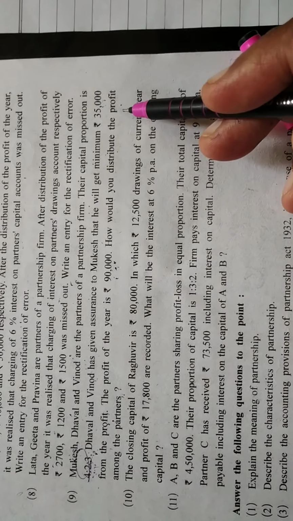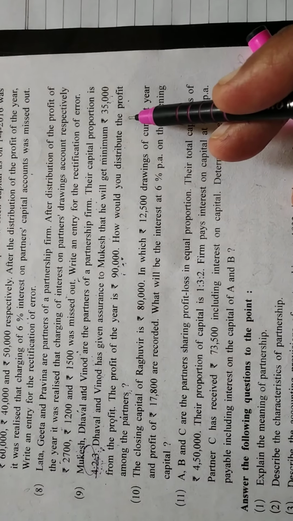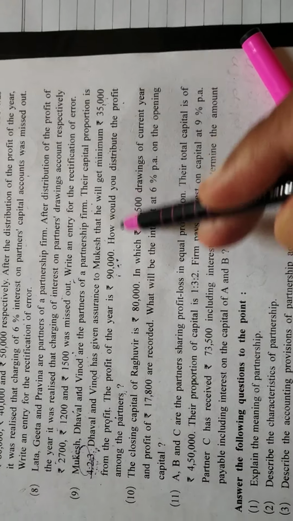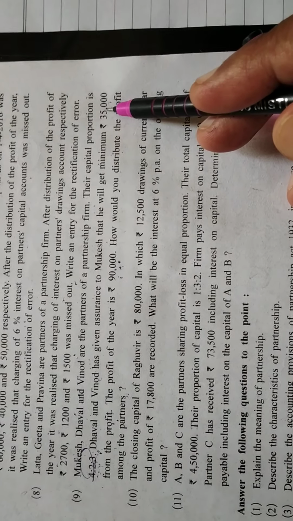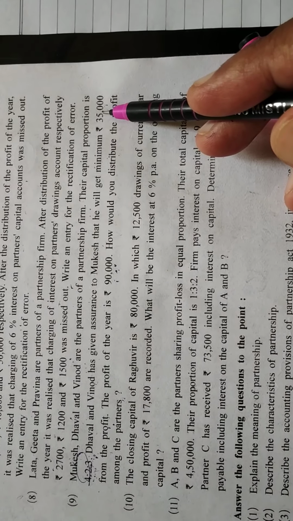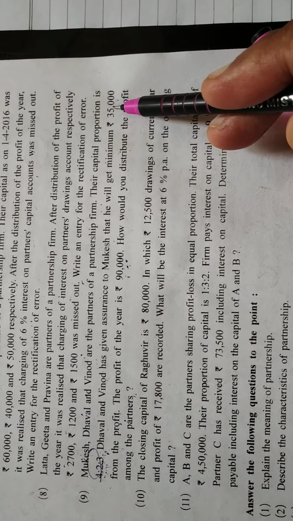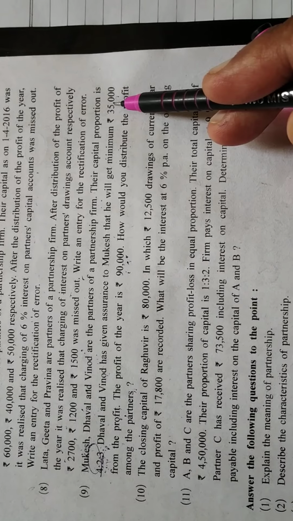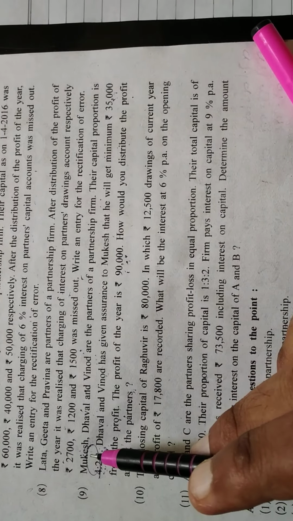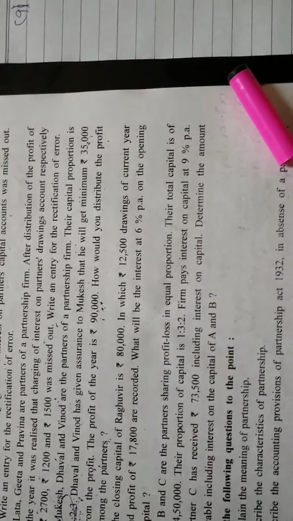So in this case you have to show how the profit is distributed to the partners. Okay. So minimum profit Mukesh must get is 35,000. If he does not receive 35,000, the difference amount is given by Dhaval and Vinod. So how will each partner receive the amount? Now we'll see that. Now first of all, three partners Mukesh, Dhaval and Vinod, in question number 9.